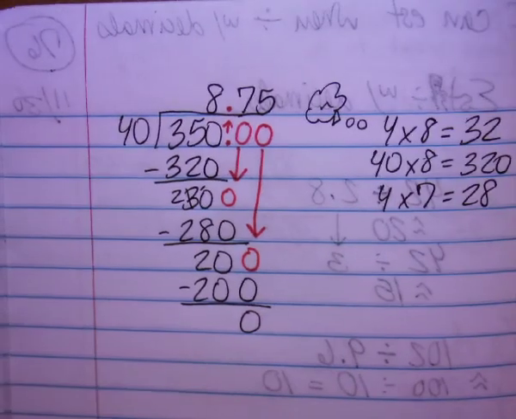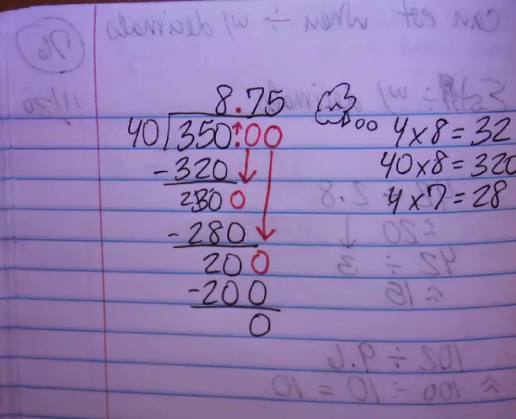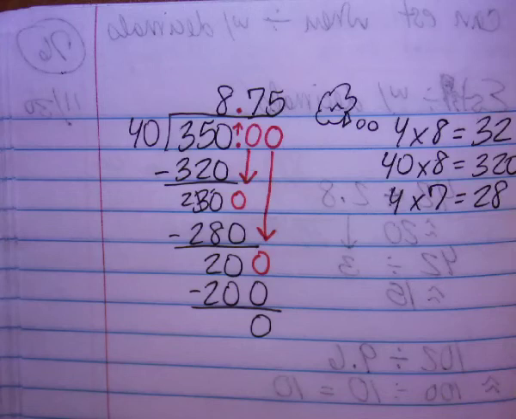All right, that's all I got. Think, think, think. Use what you know, little repeated reasoning, and you're going to do great.